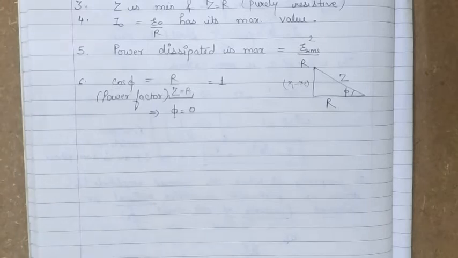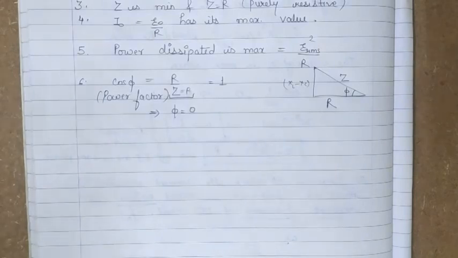Next characteristic of such a circuit is that series resonance can occur at all values of resistance, because the condition omega is equal to 1 upon under root LC doesn't depend on resistance.